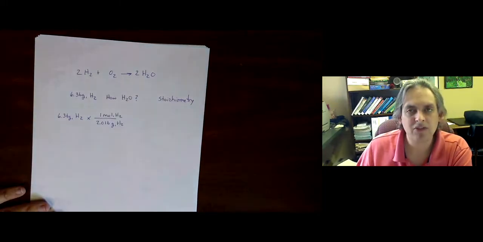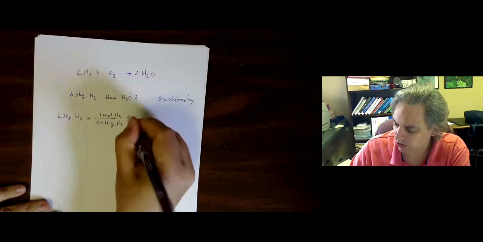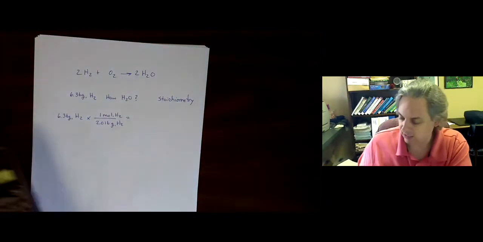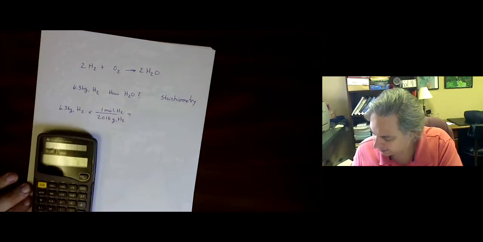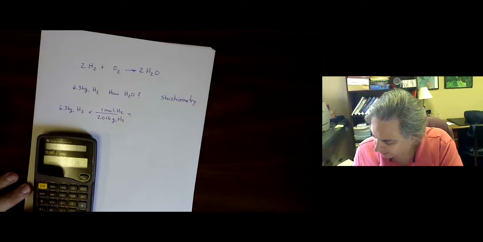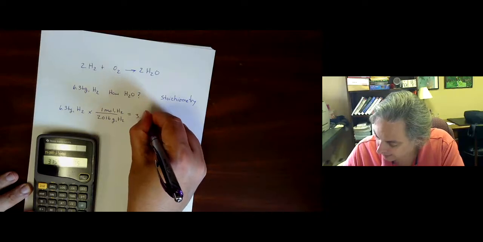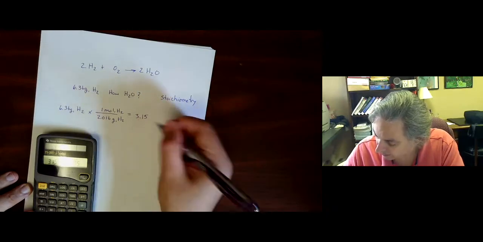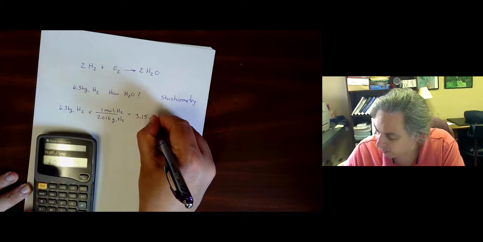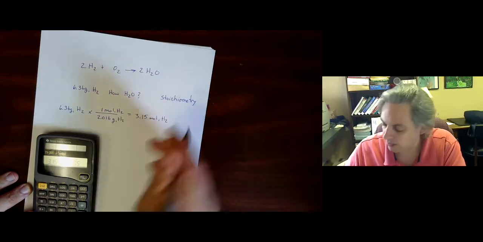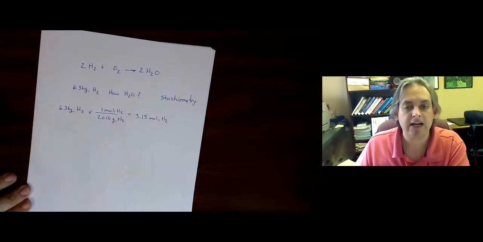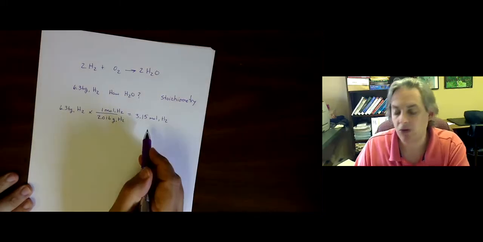And so that gives us the moles of hydrogen. Let's put that in the calculator and see what we get. 6.36 divided by 2.016, and that says that we have 3.15 moles of hydrogen, using 3 significant figures. So 6.36 grams of hydrogen gives us 3.15 moles of hydrogen.